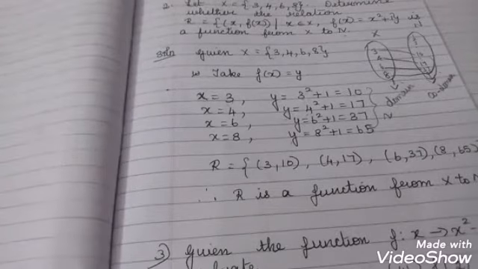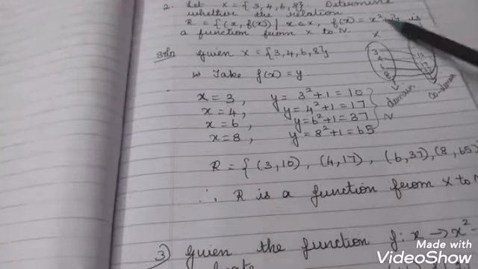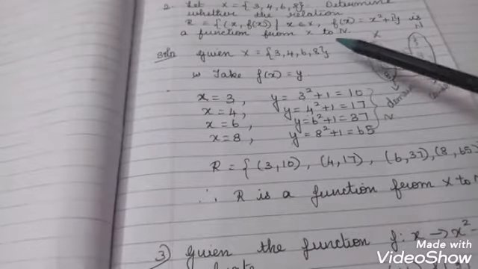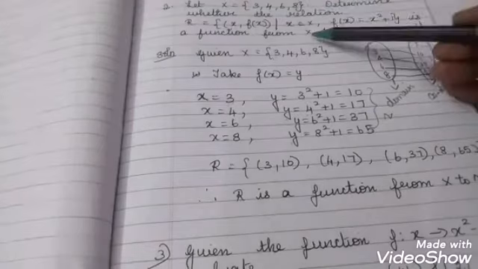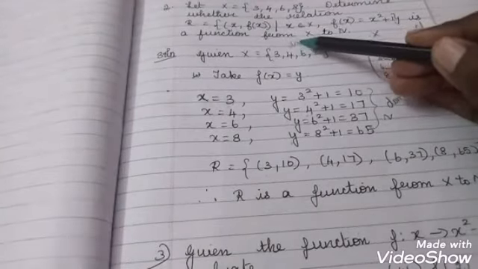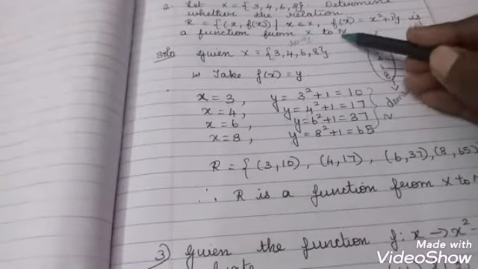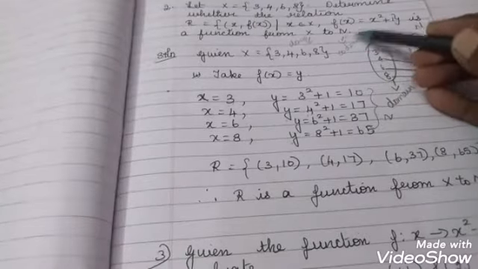Okay, so here let x be equal to 3, 4, 6, 8. Determine whether the relation R equal to x comma f of x such that x belongs to x, f of x is equal to x squared plus 1 is said to be a function from x to n. So it is from x to n. So this will be your domain, and your n will be nothing but your codomain. So here, n is your codomain.